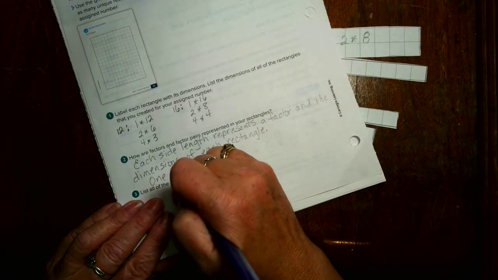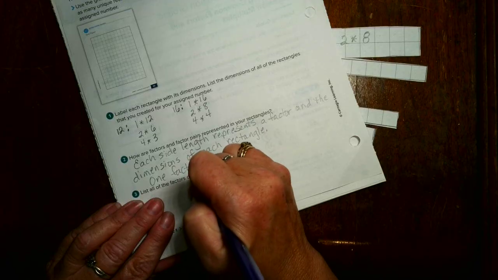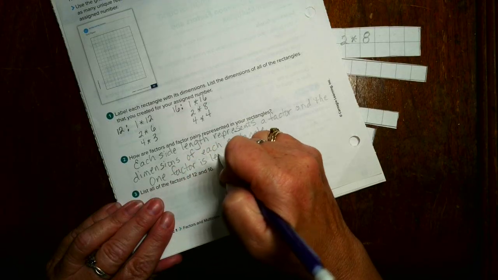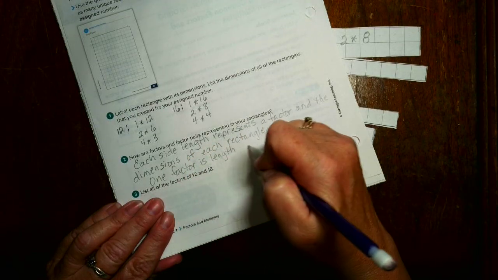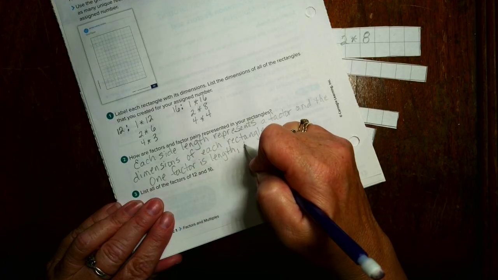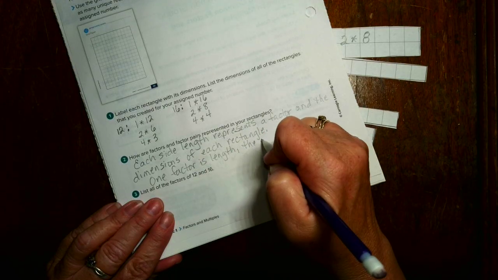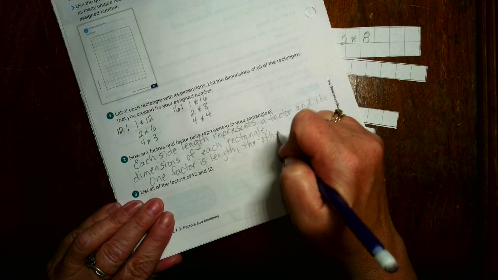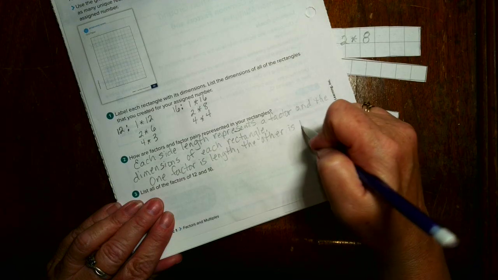So one factor is the length, the other factor, so the other is the width.